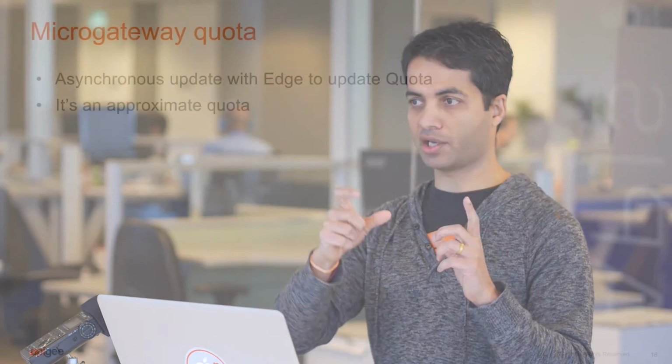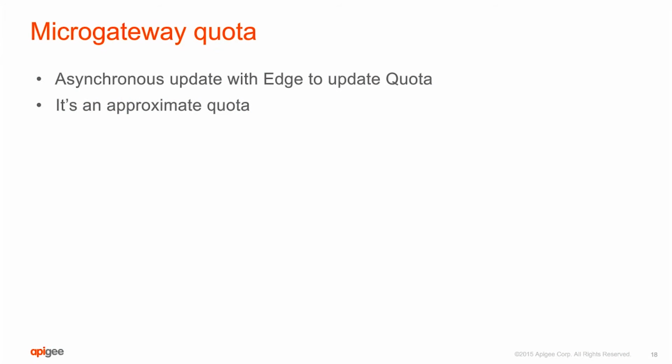The way you do the quota is that you create a proxy and a product, as I was showing you. In the product definition, since most of you are using Edge already, you know how to enable quota on those products, and those will be honored. Keep in mind that on Edge you have a way to enforce hard quota as well as distributed quota, because we don't want to have a hard dependency between Edge Microgateway and Edge at runtime.